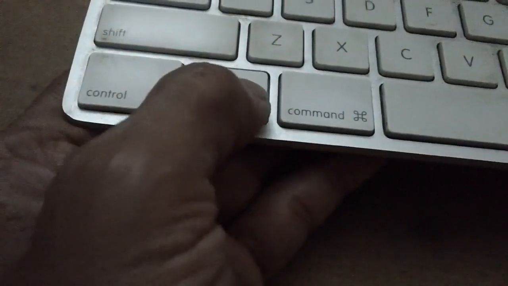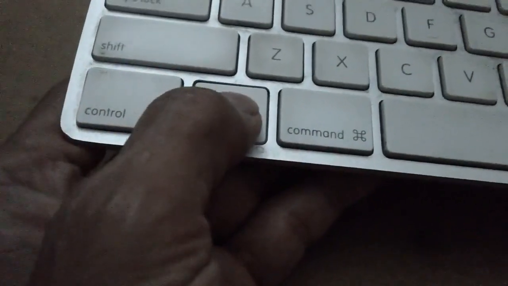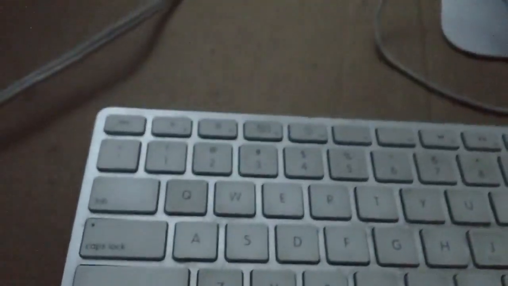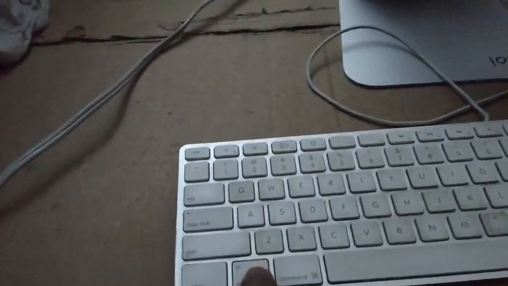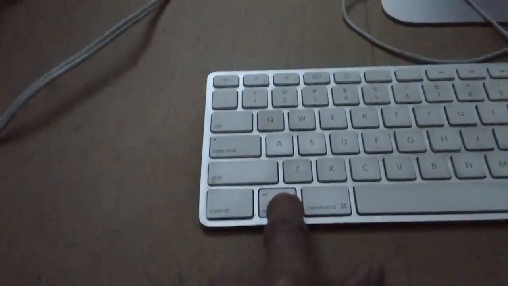This one that says option, I'm going to have to hold this one down while I hit the power button, and that'll give me the choice to go into either operating system. So I'm going to do that now. I'll hit the power button and then I'll hold down that options key. Power button hit, I'm holding down the option key.